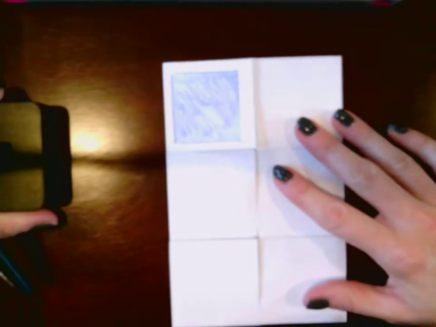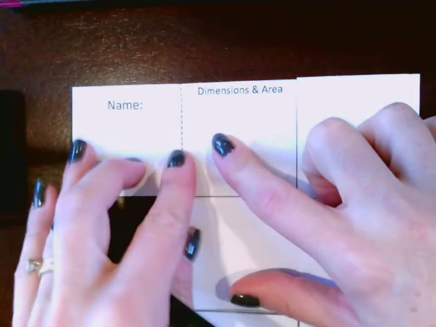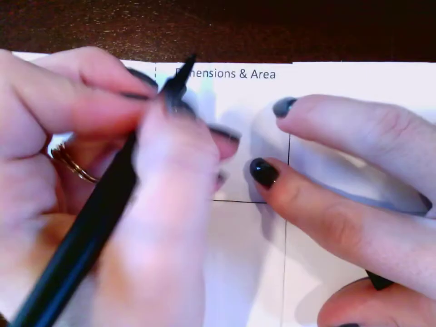Okay, so for the big blue square, let me move this out of this glare. Glare's following me. Let's open up to this middle section here where it says dimensions and area. Okay, so in that box, let's draw at the top the big blue square.